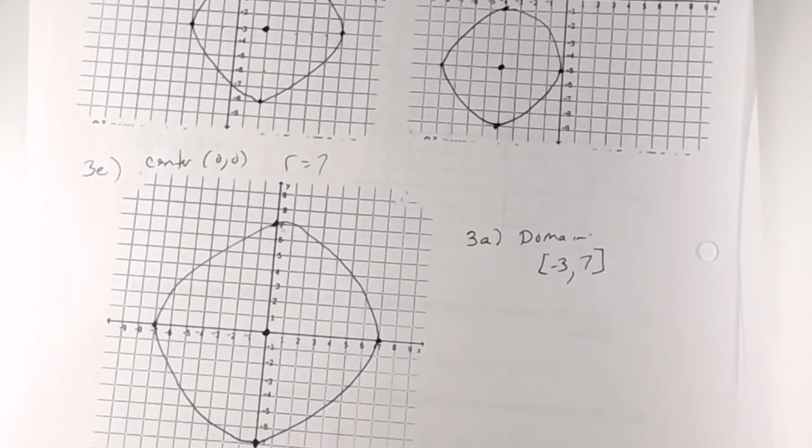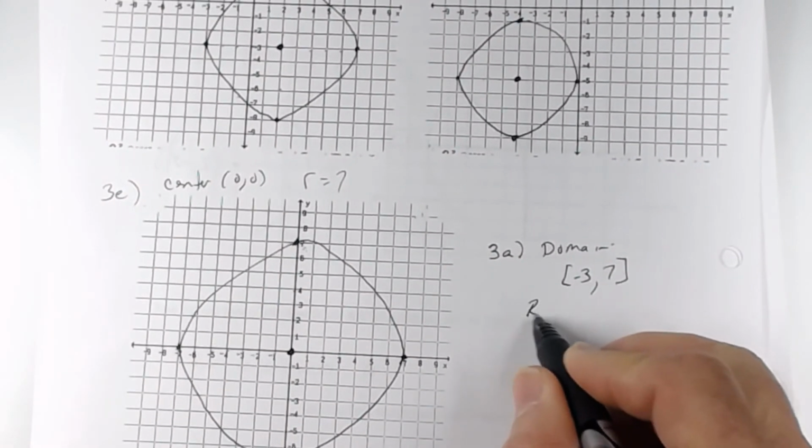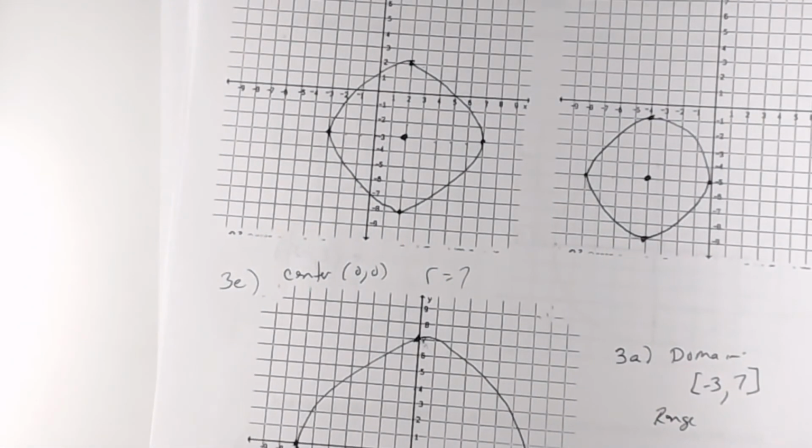Now, just out of curiosity, look at yours. I'm wondering how many of you can tell me the range without us discussing it. Remember, you go from smallest to largest. Negative what? -8, very good. All the way to what? 2, very good. So the range is a set of y coordinates.